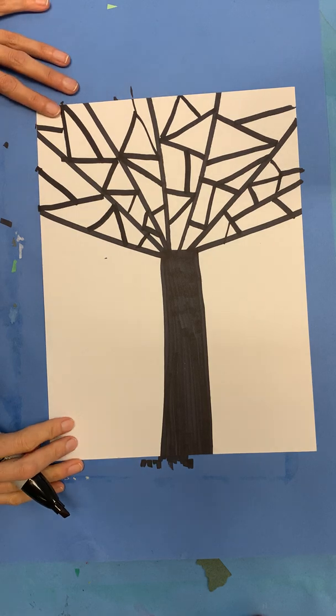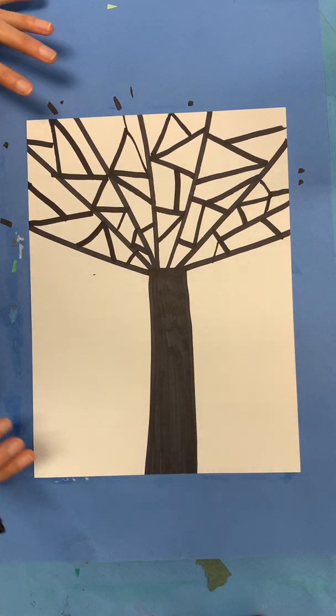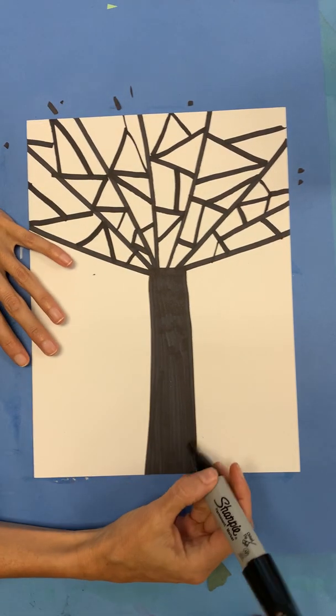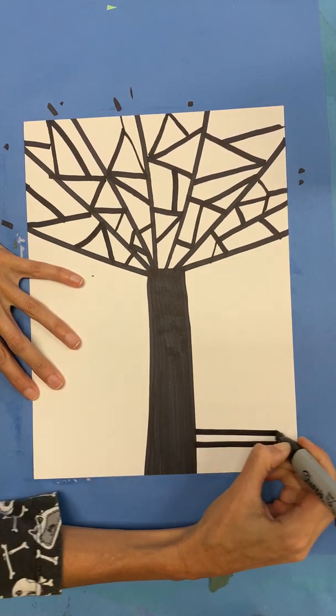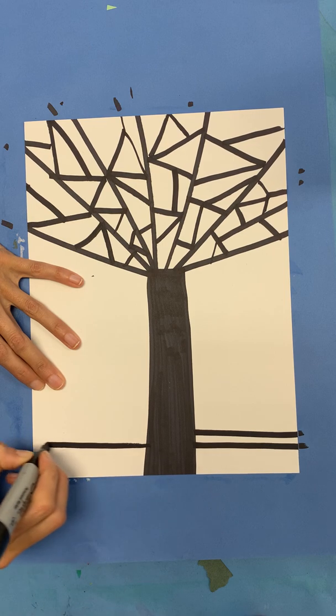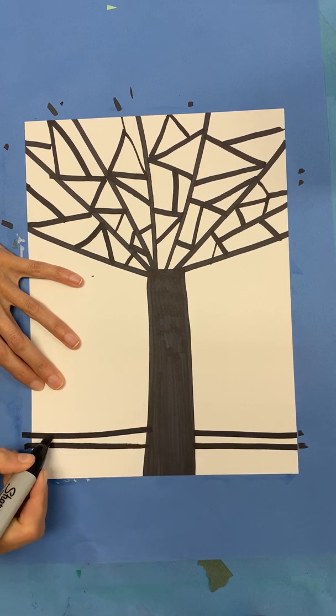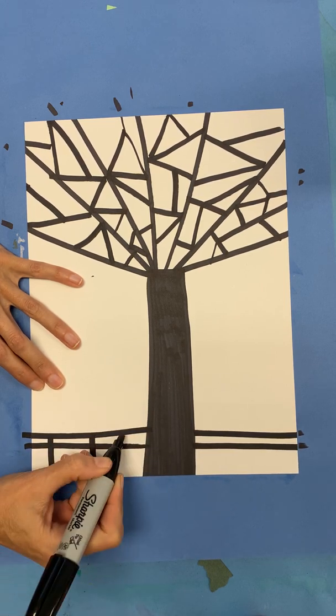And there we have it. We've got our tree. We've got our branches. Now let's just do a little something on the bottom so it's not completely uneven. Maybe we'll make a fence. So I'll make two lines coming across. We can make this look like a fence, maybe something like that.